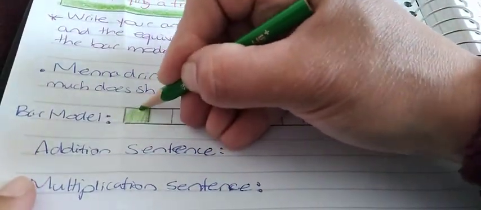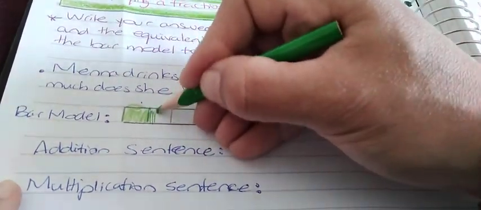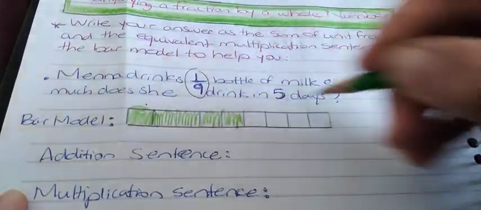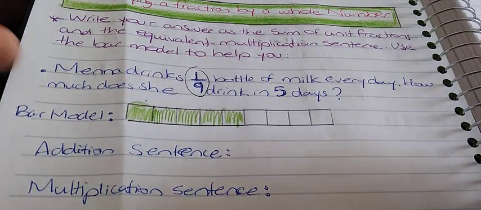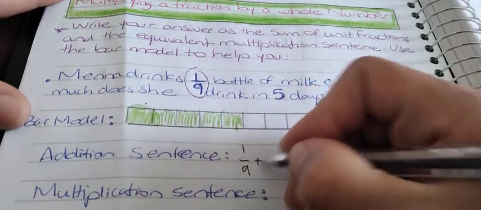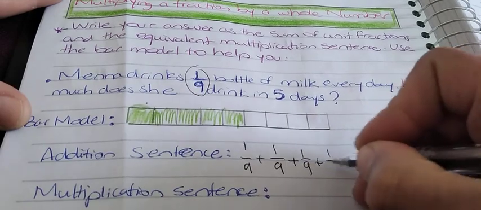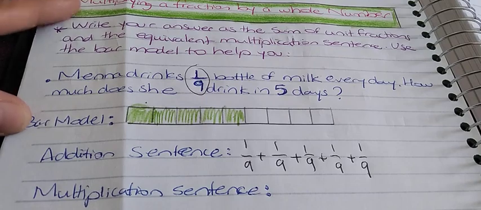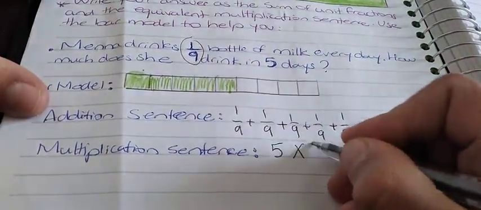Okay, so in the 5 days she will drink 5 parts. 1, 2, 3, 4, and 5. Okay, the addition sentence will be the addition of the unit fractions. So 1/9 plus 1/9 plus 1/9 plus 1/9 plus 1/9, 5 times, okay? The multiplication sentence will be 5 times 1/9.